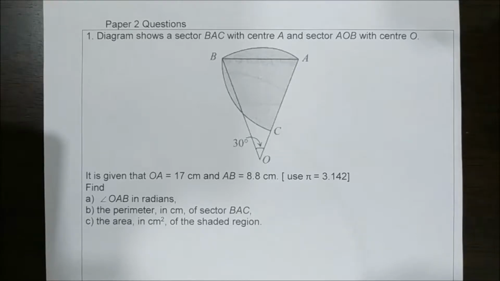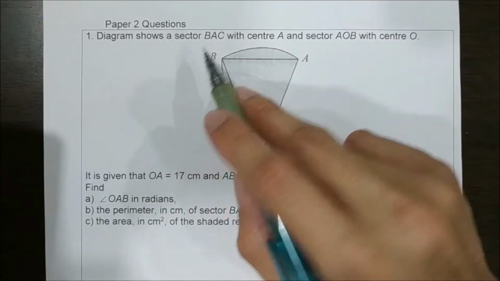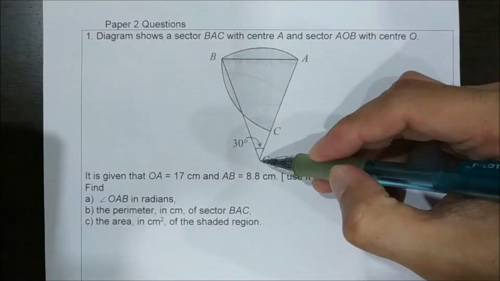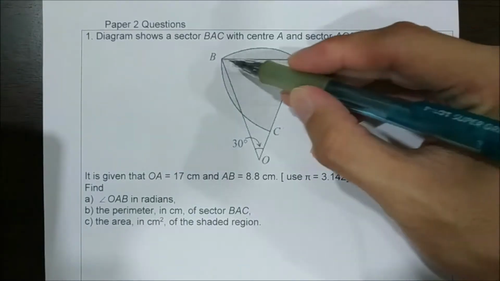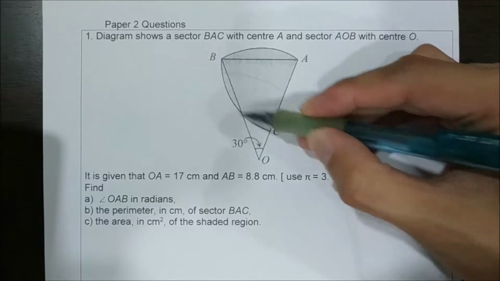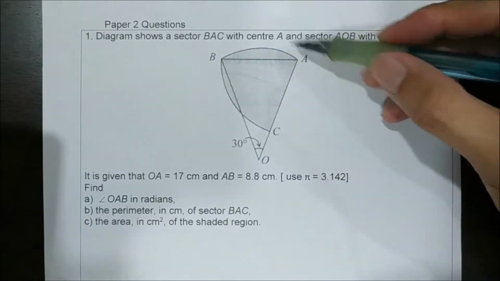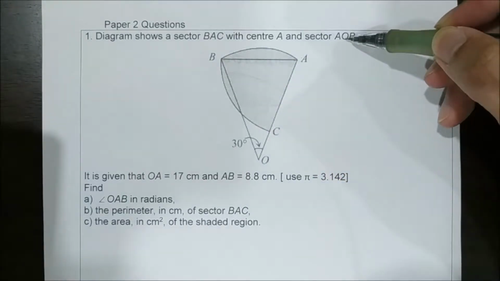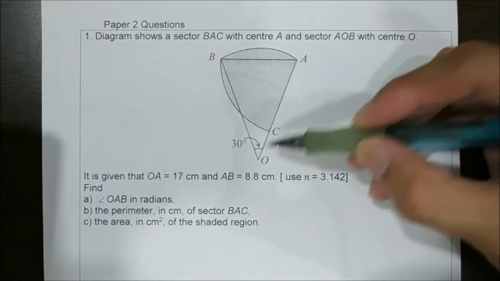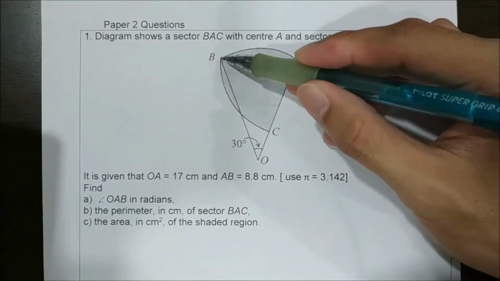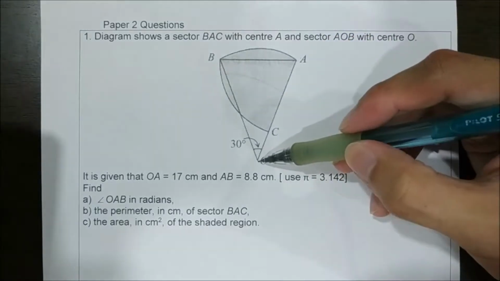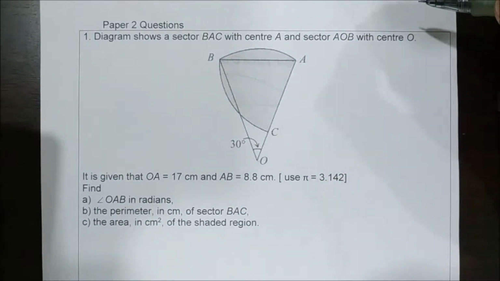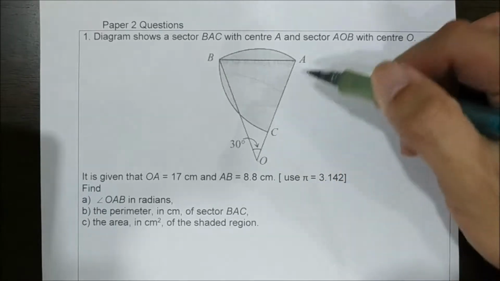So question number 1. Diagram shows a sector BAC here, so meaning that BAC is a sector with center A, and sector AOB with the center O. It is given that OA is 17.